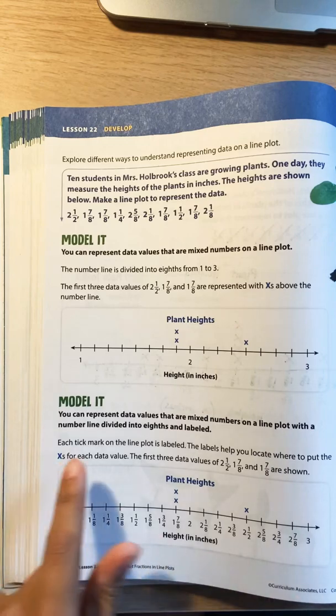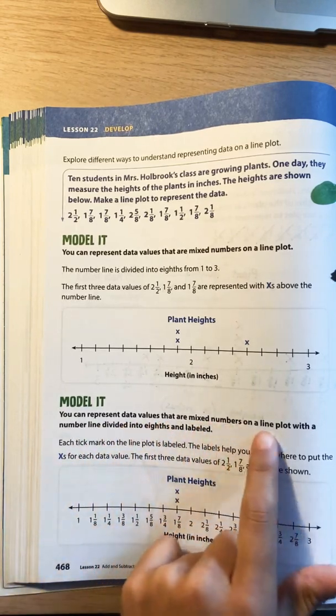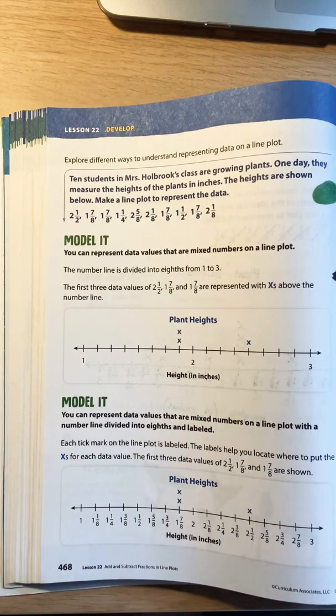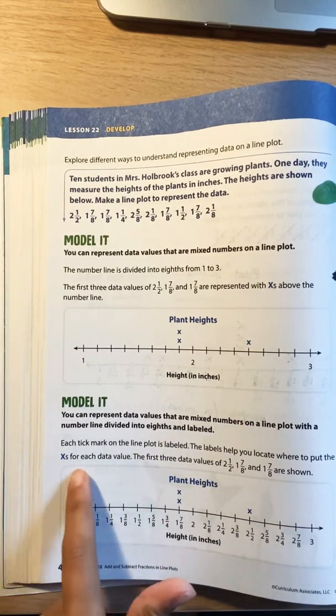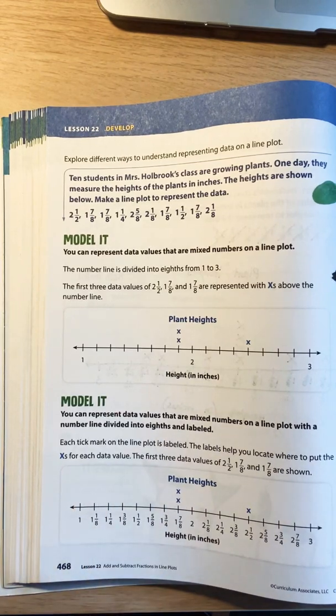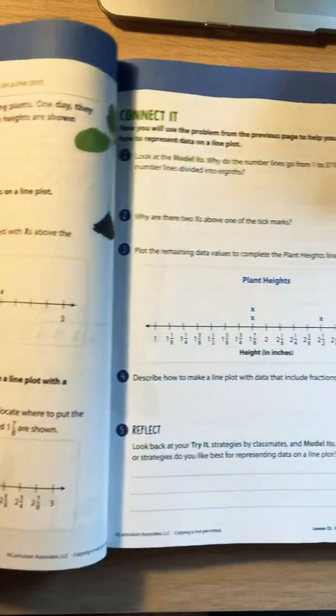And then it says you can represent data values that are mixed numbers on a line plot with a number line divided into eighths and labeled. Yep, that's what we did. Okay, and then each X shows that there is a data point for that height. Okay, so let's move on to the connected questions on page 269.